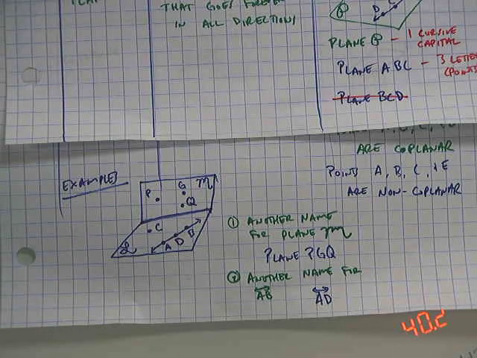So I could call this BA, I could call it line DB, I could call it AD, but I could not call it ADB. So I could pick, let's go with AD. You can pick any 2 letters you like. I'm going to choose AD.